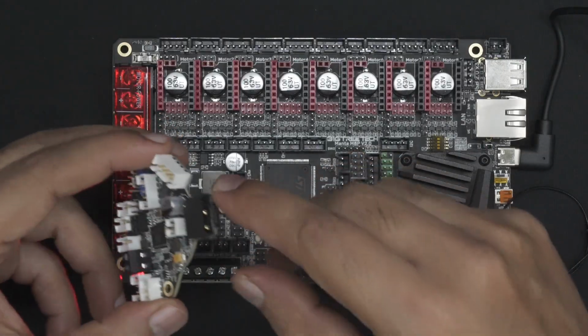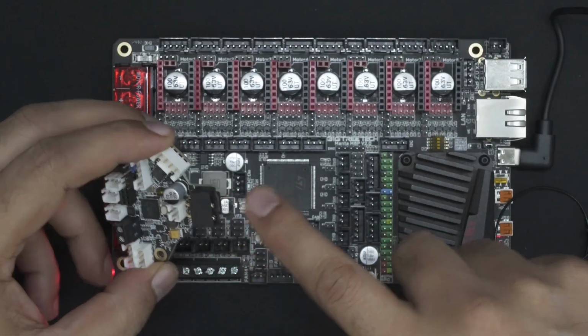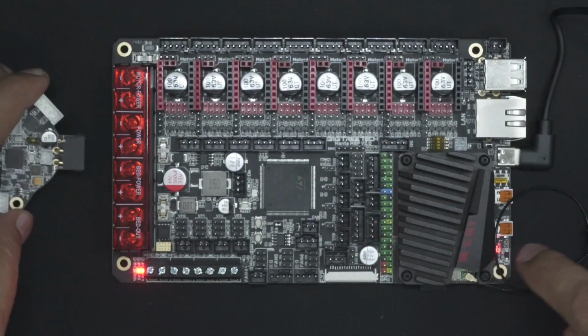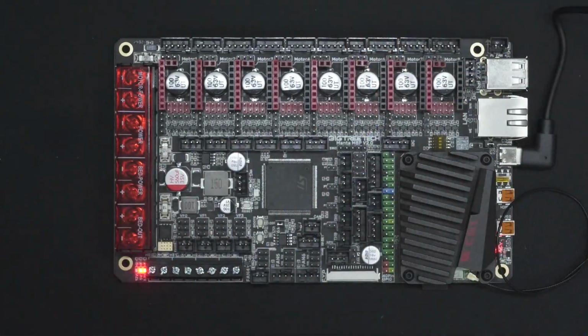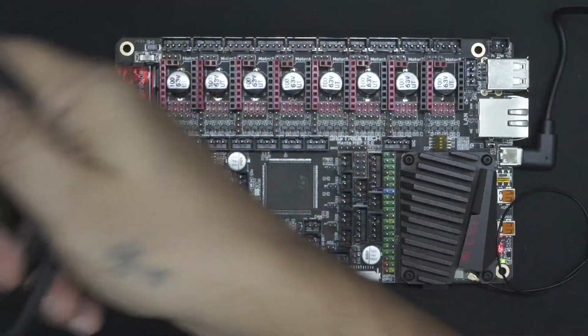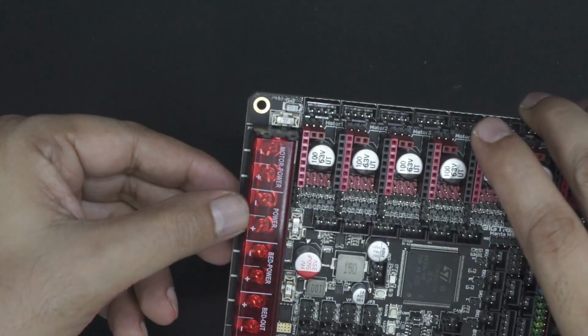So for that we have to use the umbilical cord and connect the CAN interface to this port over here. But this should be done using the main power. So we need to use this cable, the umbilical cord, and better to power the board from the main power source over here.